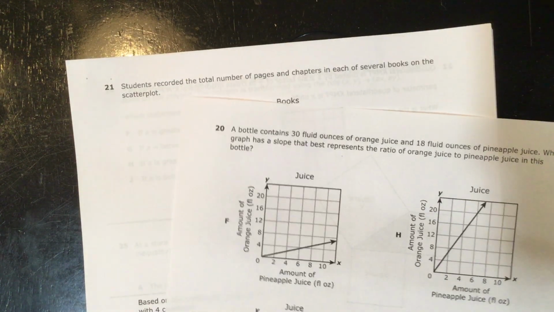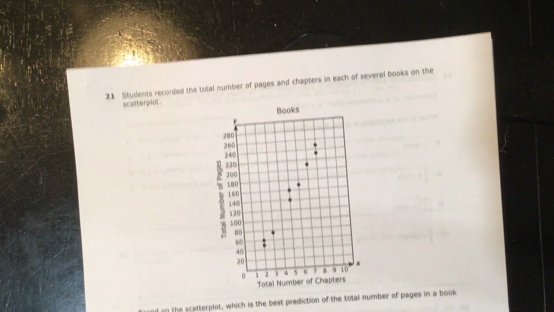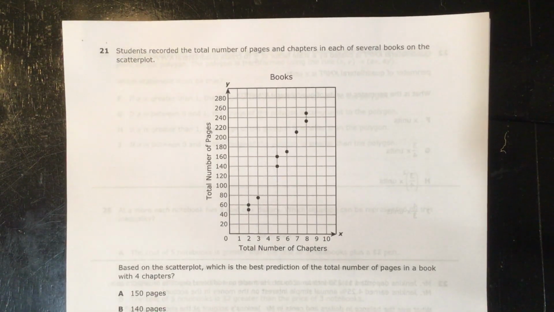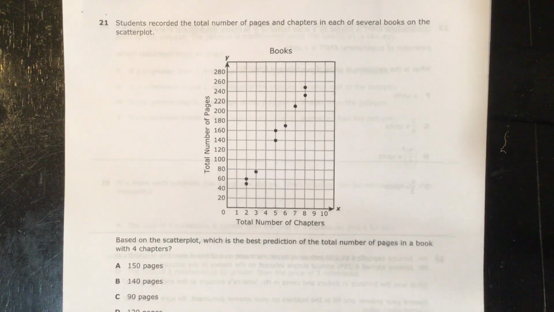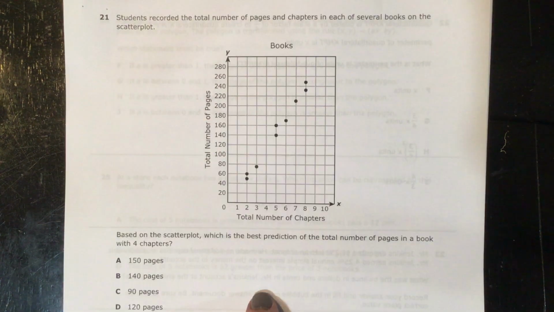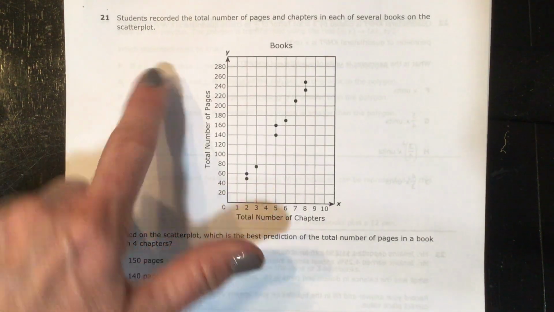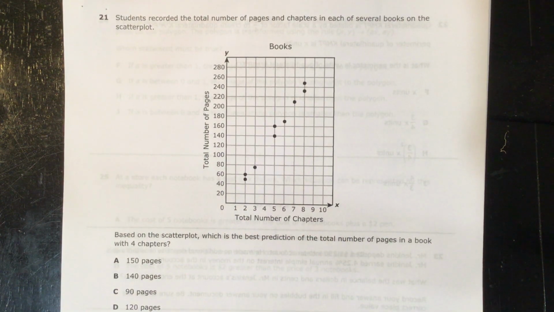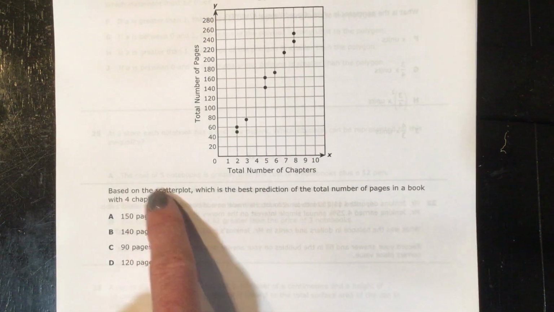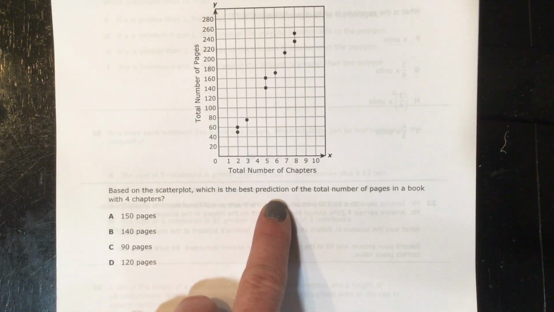Question 21. Students recorded the total number of pages and chapters in each of several books on the scatter plot. Books. Total number of pages. Total number of chapters. Based on the scatter plot, which is the best prediction of the total number of pages in a book with 4 chapters?